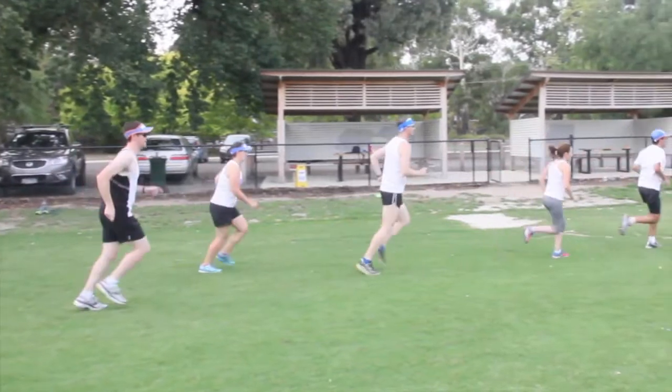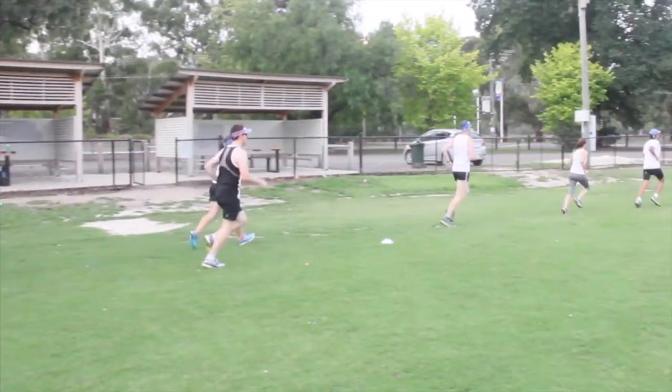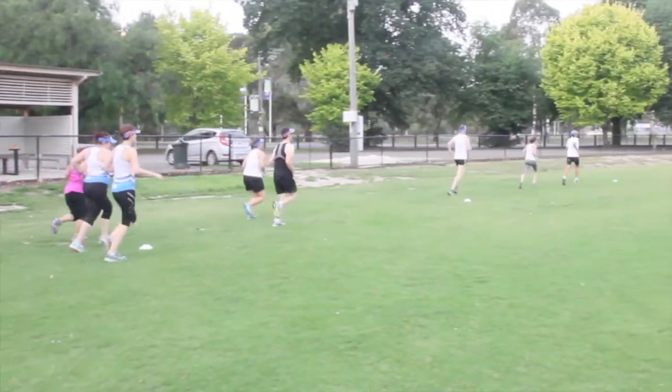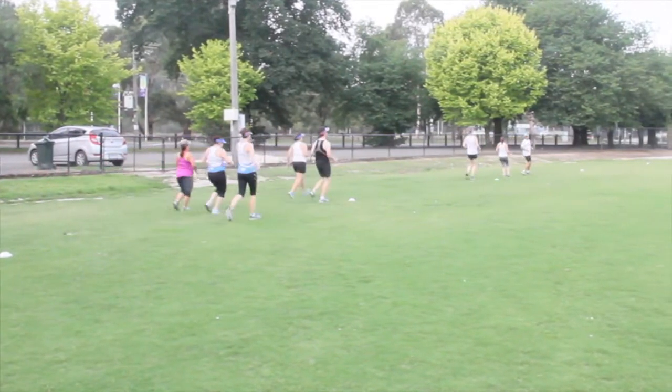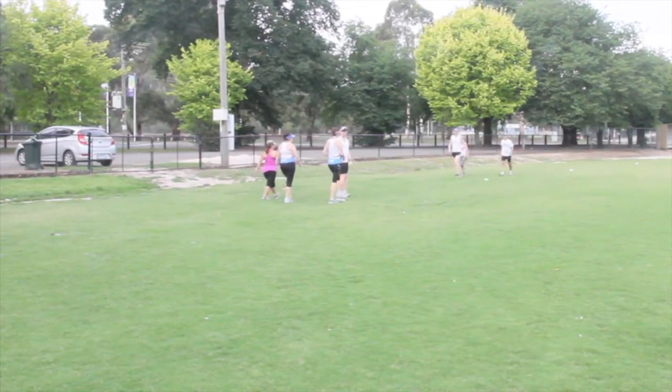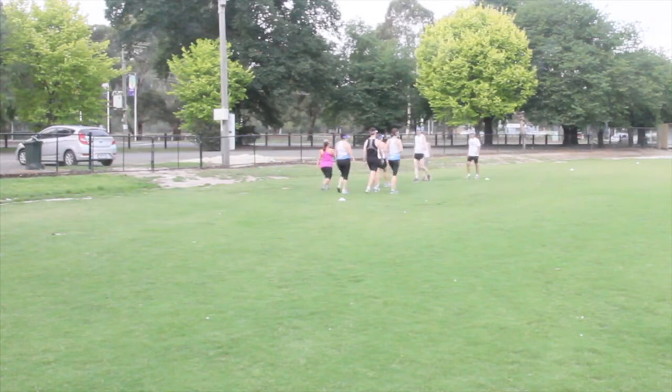Here's an example of what the turnaround looks like. Once you're out on the track and running intervals of 8 minutes, the distance between people can be quite significant. So using the turnaround process and your whistle is a great way to manage the group.